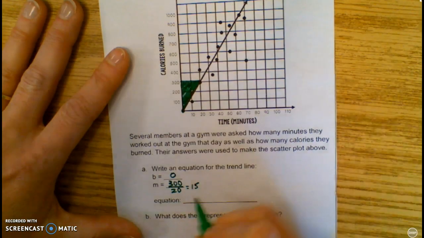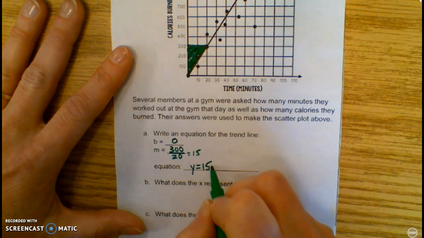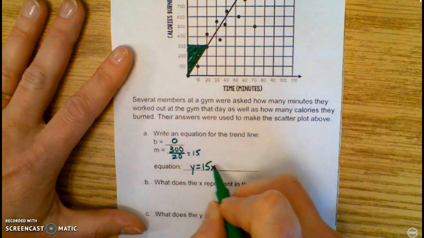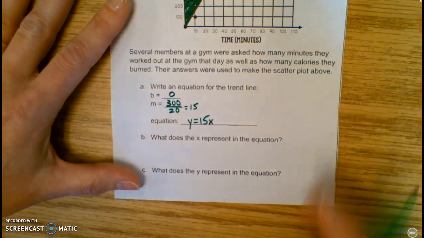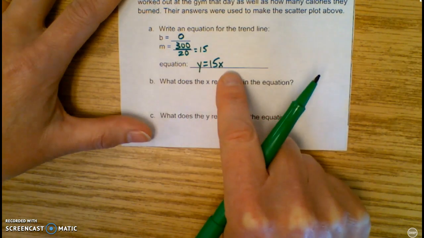If you can reduce your fraction, you'll have a much simpler equation to write. And remember, if your y-intercept is a 0, we don't need to include the plus 0 after that. We have a pretty simple equation: y equals 15 times x.